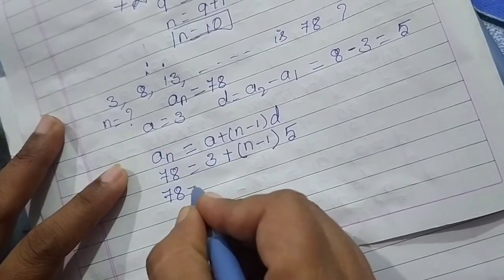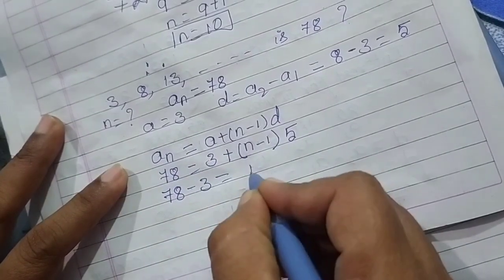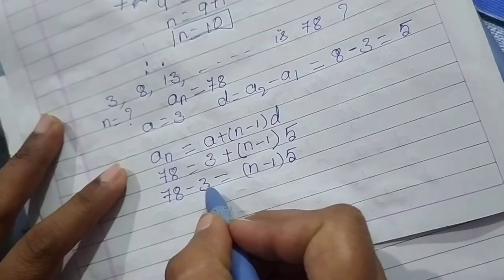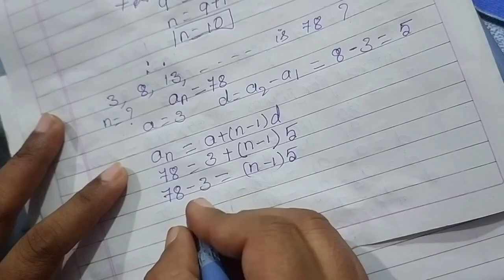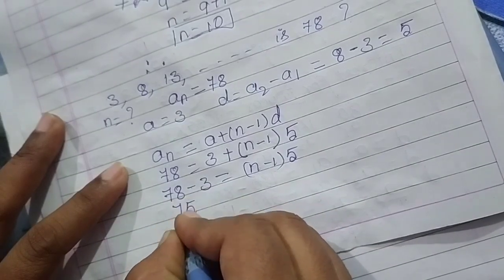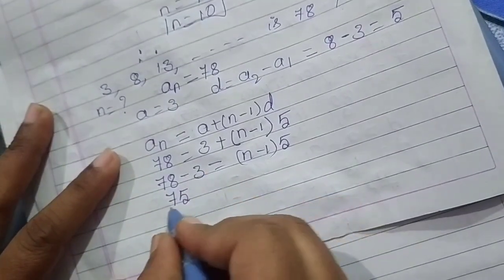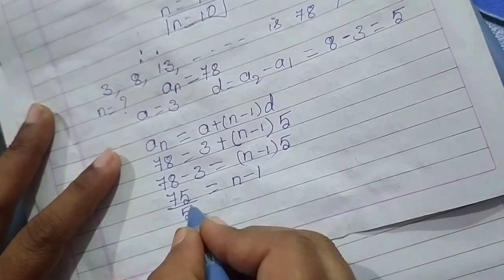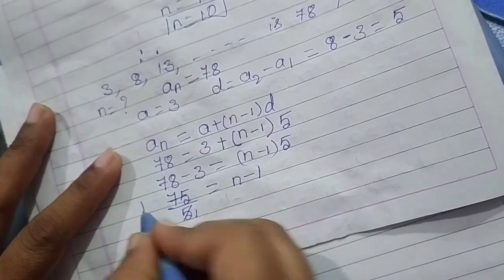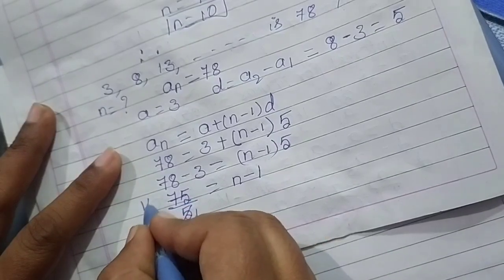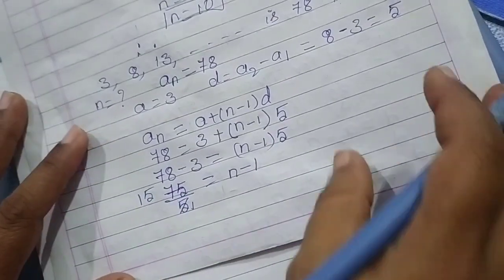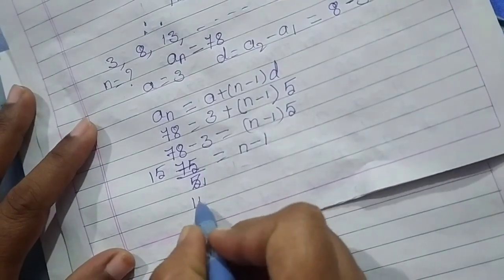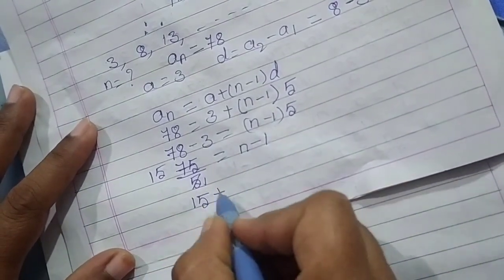When I transpose, 78 minus 3 is equal to n minus 1 into 5. 8 minus 3 is 5, that is 75. 75 divided by 5 is equal to n minus 1. 5 15s are 75, so 15 is equal to n minus 1.